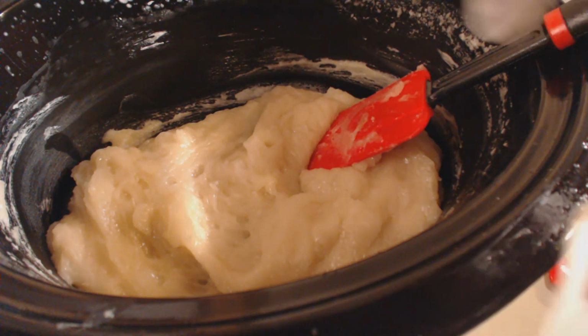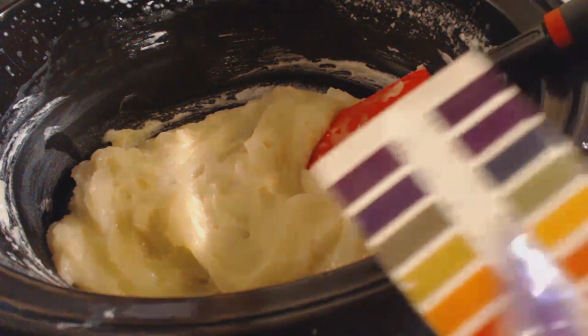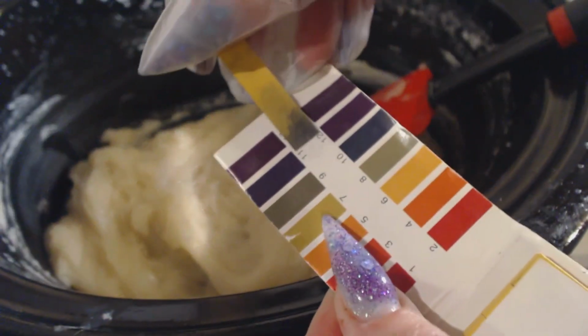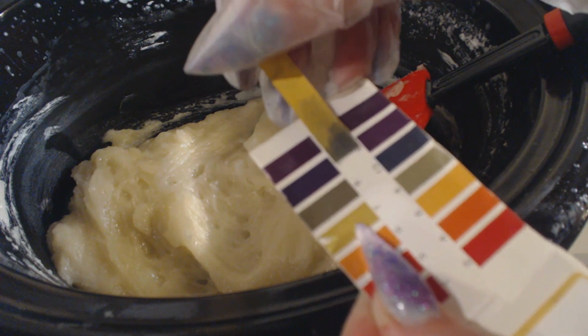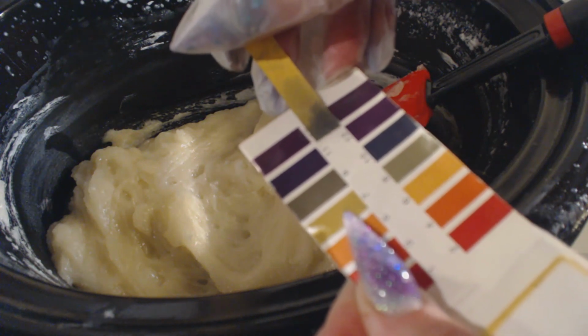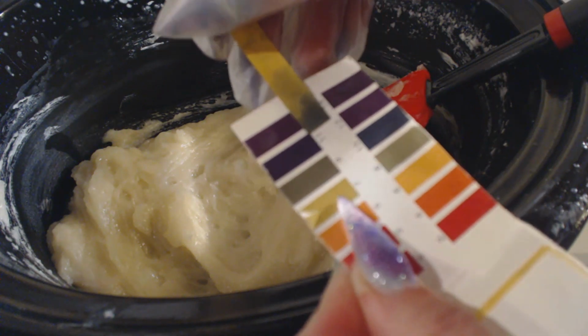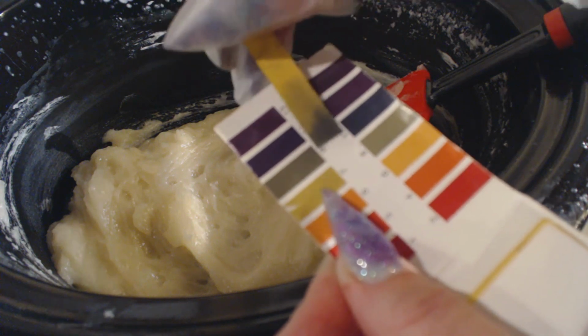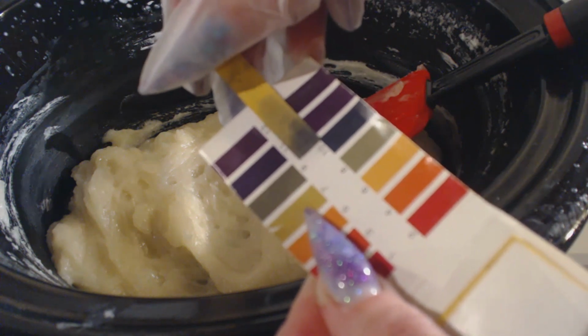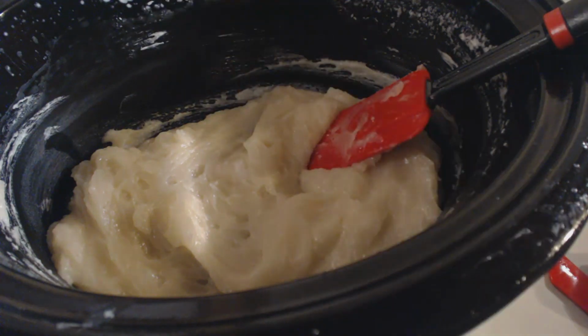Okay. We are, yeah, probably a 12, somewhere between a 10 and a 12. It's hard to tell because it just looks dark. Either way, we want it to be green, not this purplish bluish. So we have some time to cook it.